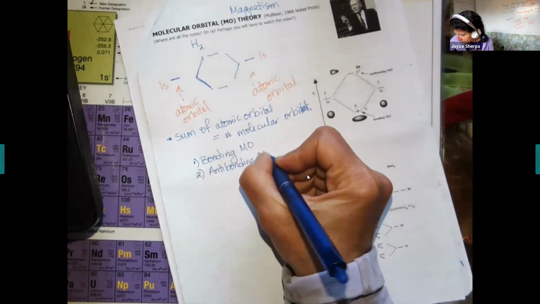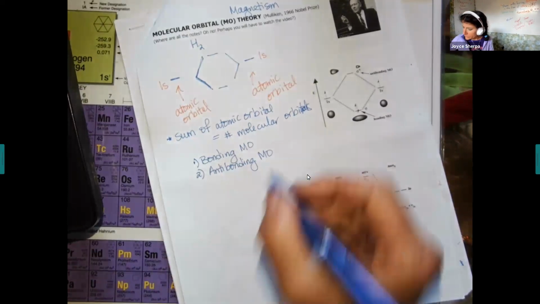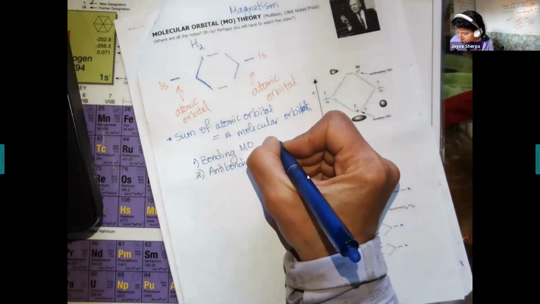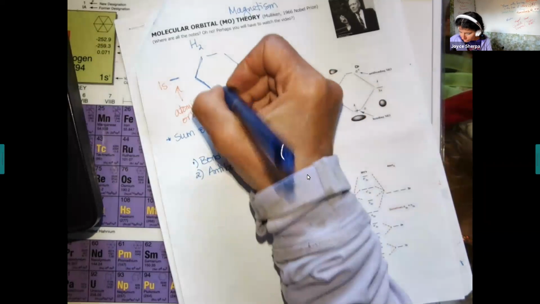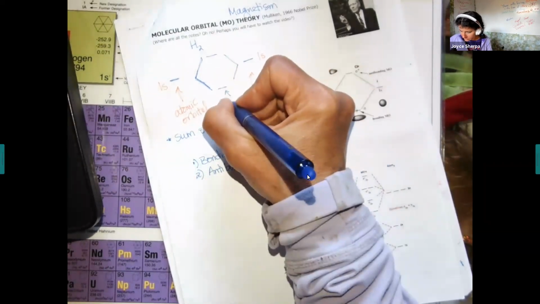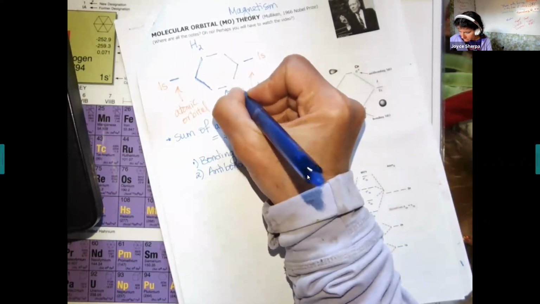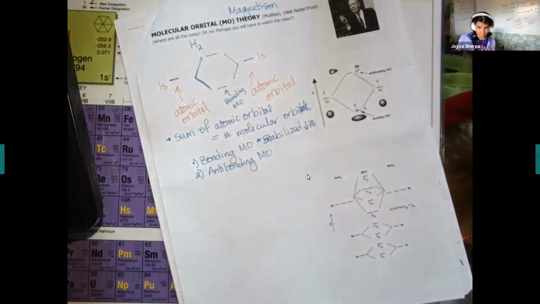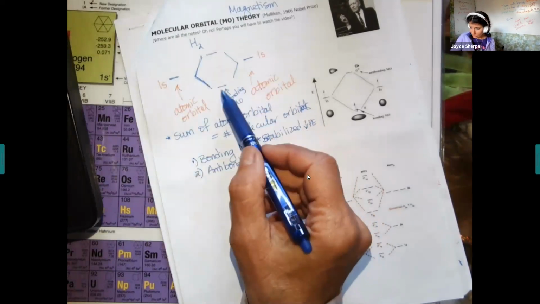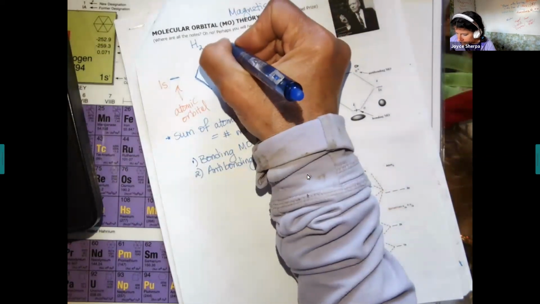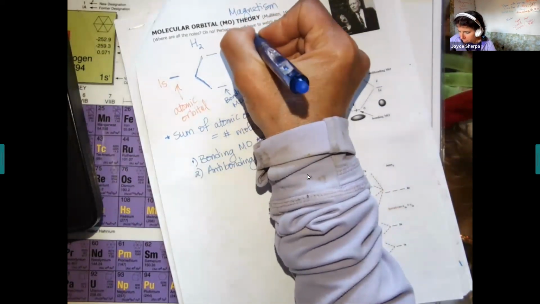And I think I have a picture. I do. So bonding molecular orbitals are more stable. They're stabilized. So they have a lower potential energy. So this is a bonding orbital. It ends up lower than where we started. So we started here with each hydrogen at the 1s, and now we're lower. This up here is the anti-bonding molecular orbital.